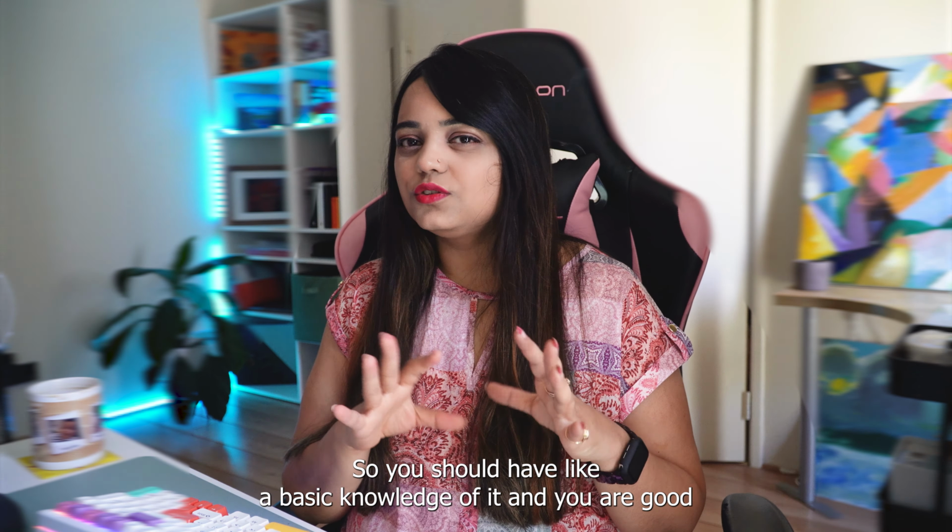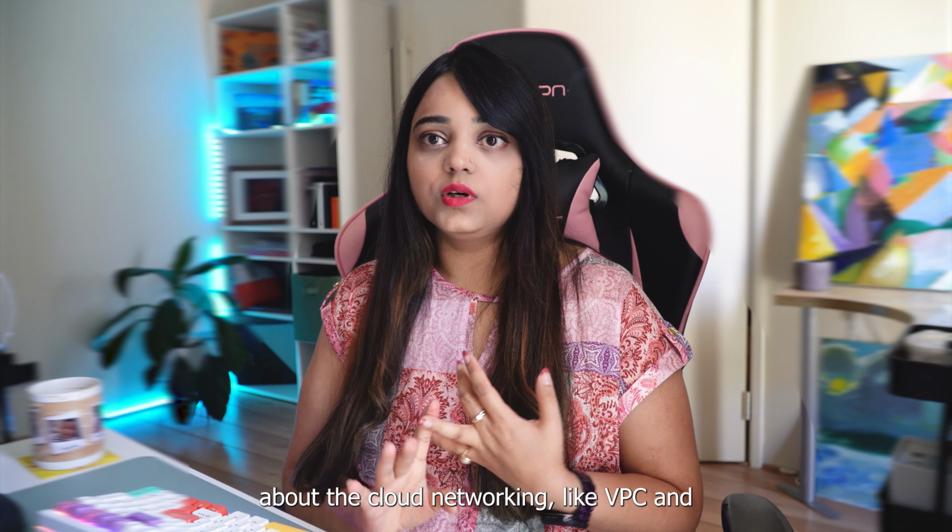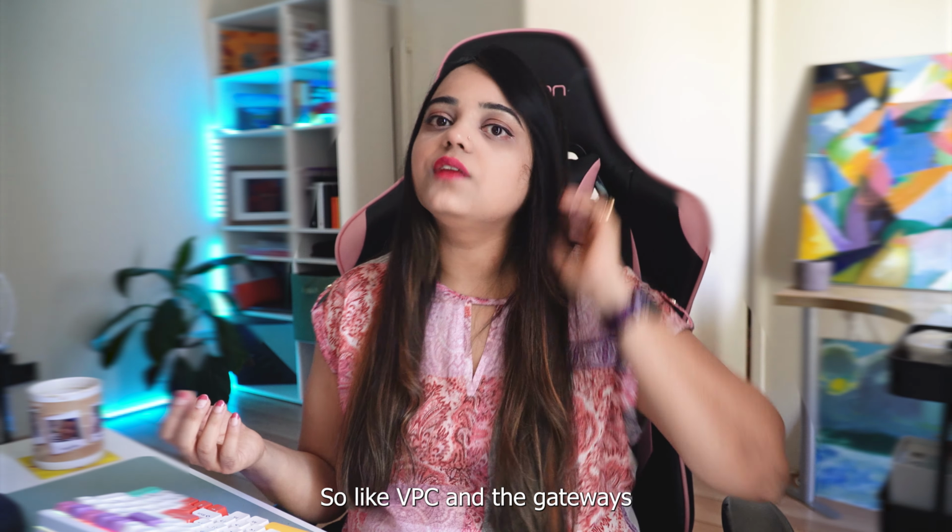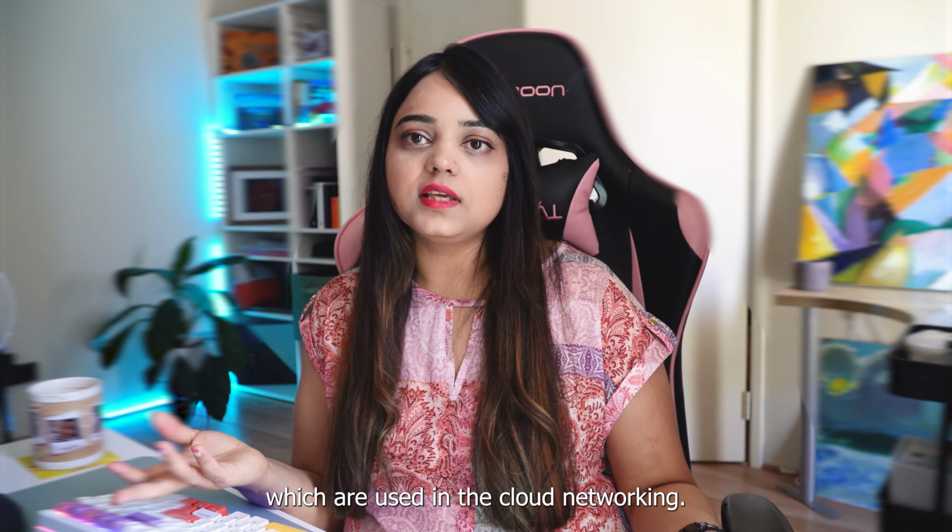So you should have a basic knowledge of it, and you are good to go with the cloud. Because in cloud we have a section of networking, and that is extensive. It is really important to know about cloud networking, like VPC and the gateways which are used in cloud networking. So those are really important topics.